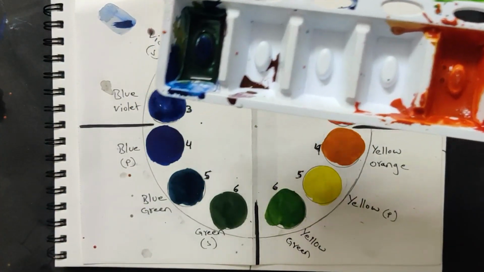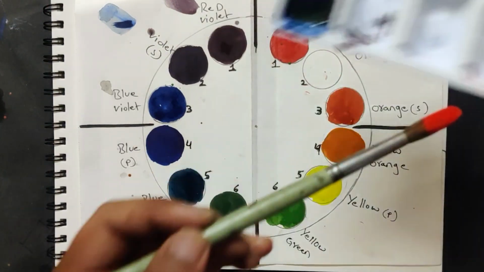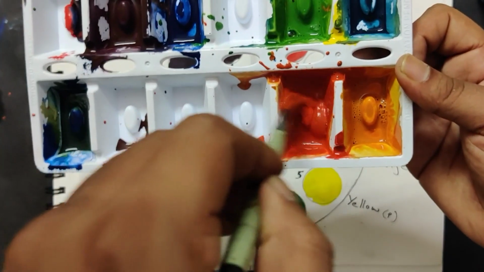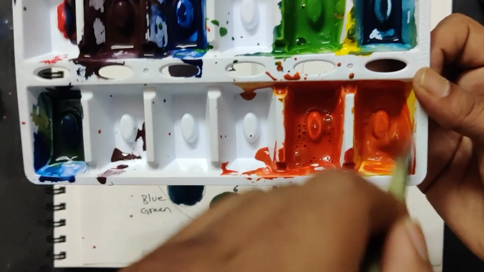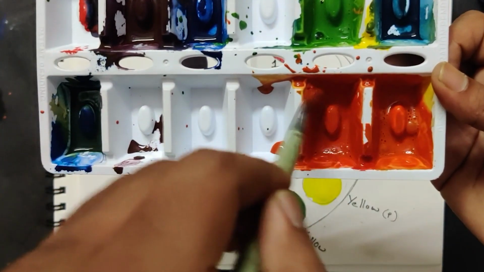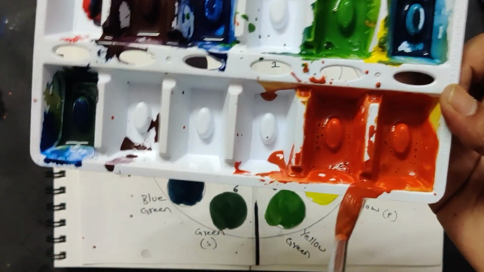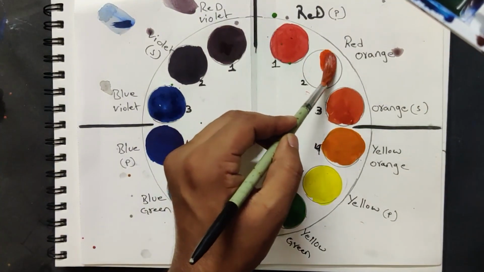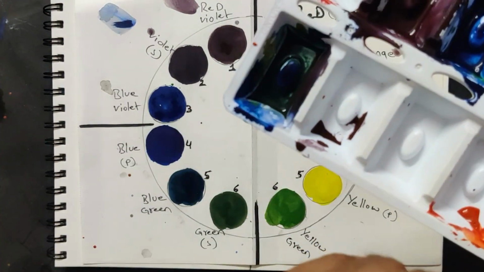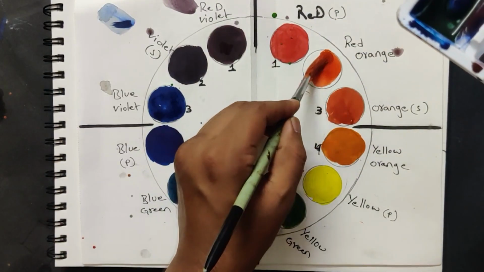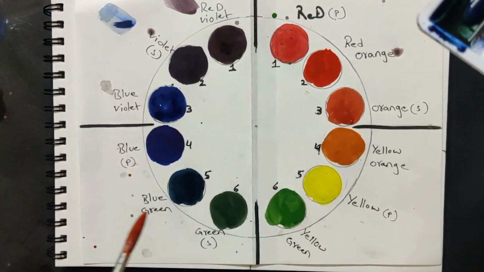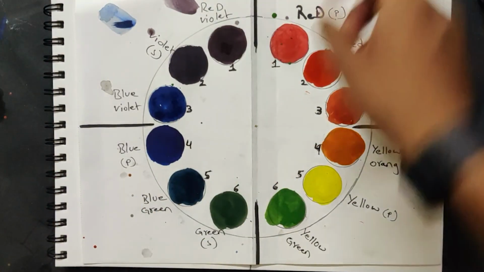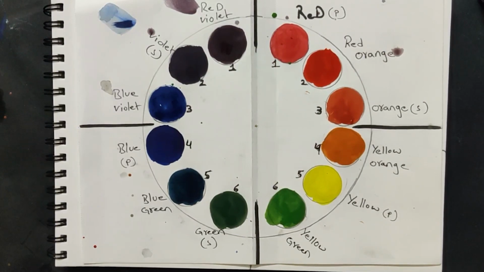I've mixed yellow, red together. Reddish orange. This is how you will form a color wheel.